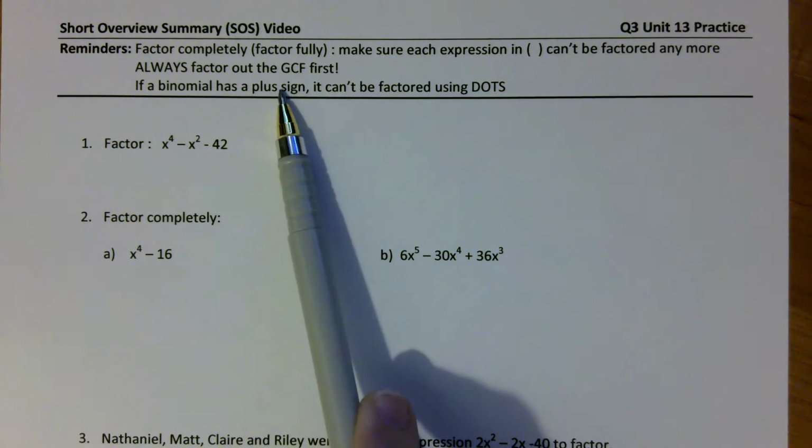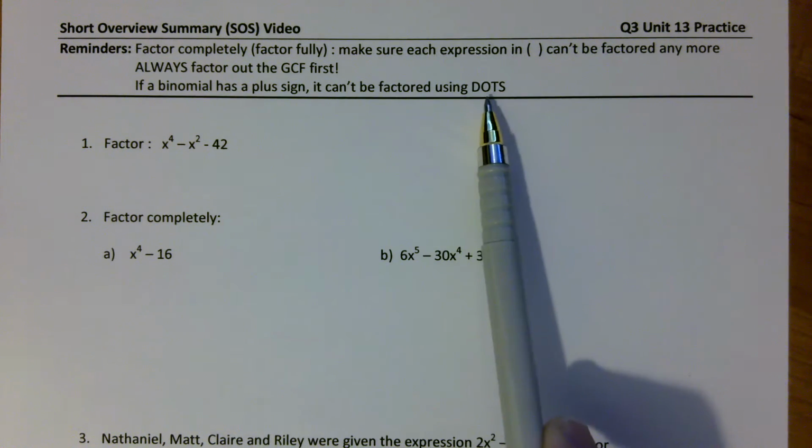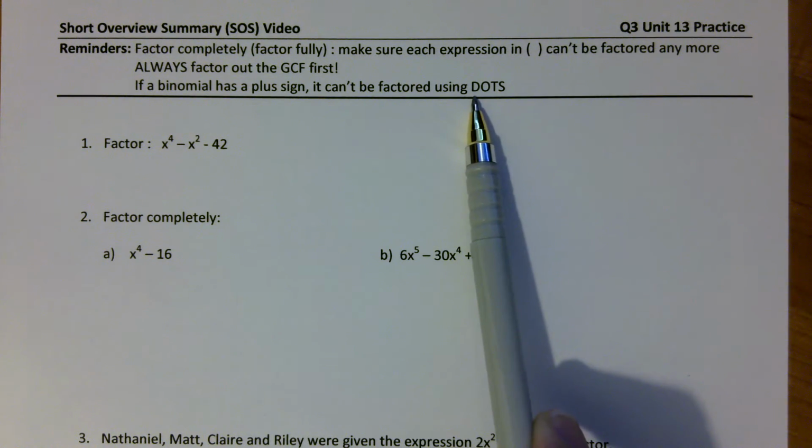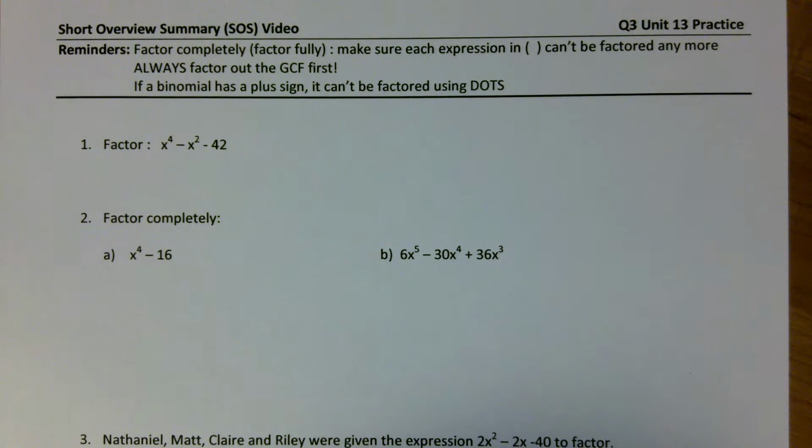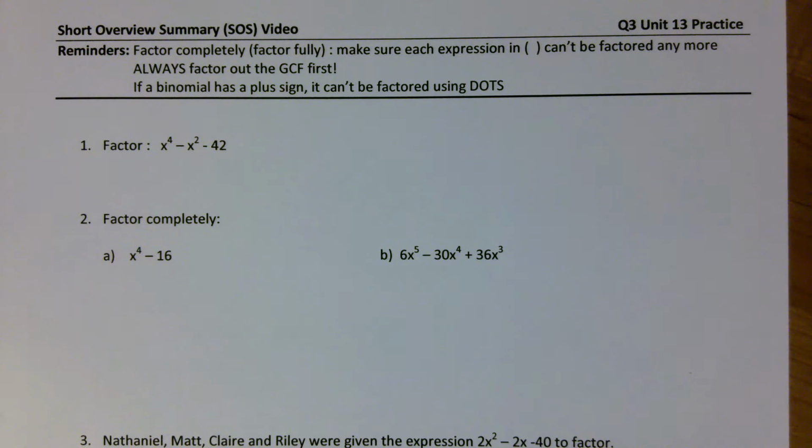And if a binomial has a plus sign, remember we can't factor it using DOTS because the D in DOTS stands for difference. The binomial has to have a minus sign. So what you want to do is pause the video, do the problems on it, and start it again and see how you did.